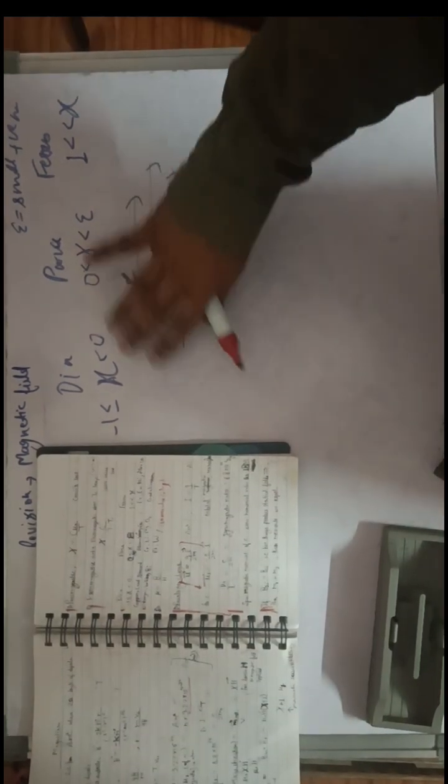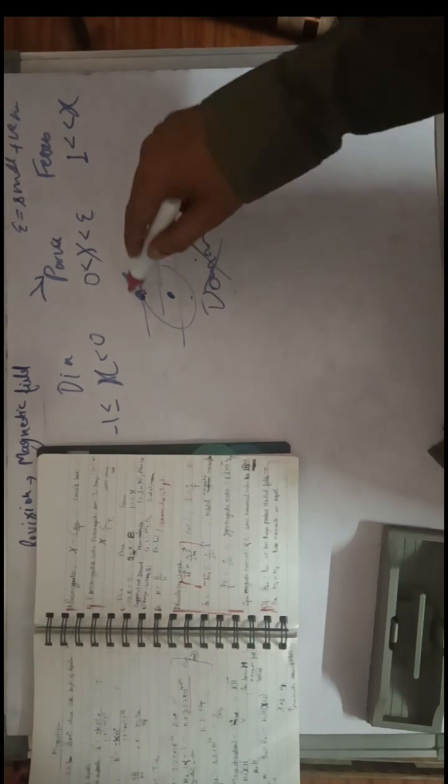But when an external magnetic field is provided, the electrons start aligning themselves in such a way that they point in the direction of the magnetic field. After I remove this magnetic field, they become normal again. So these become magnetic only when the magnetic field is applied, because the electrons start arranging themselves.